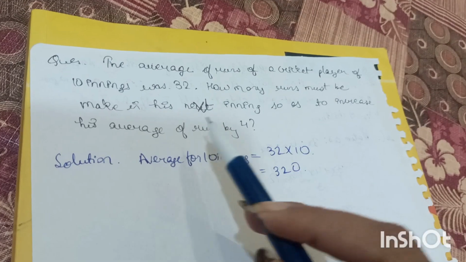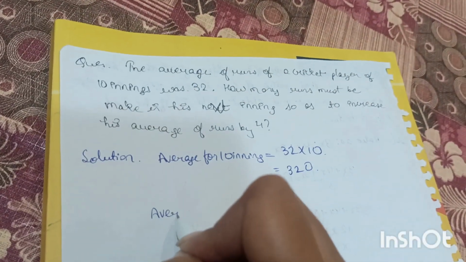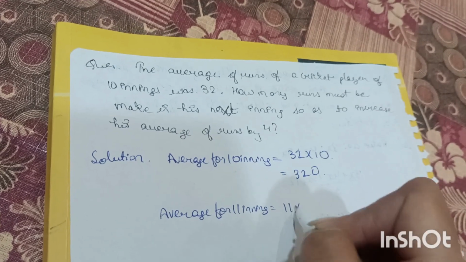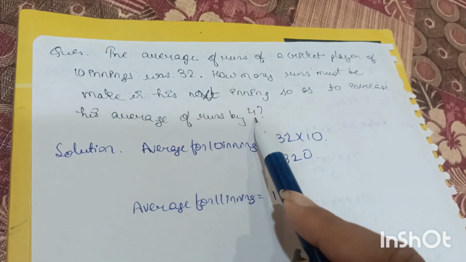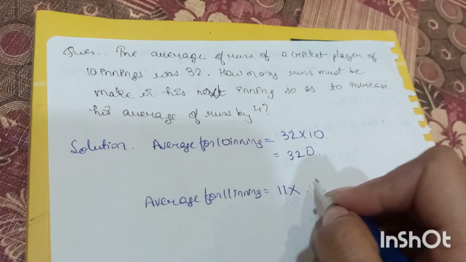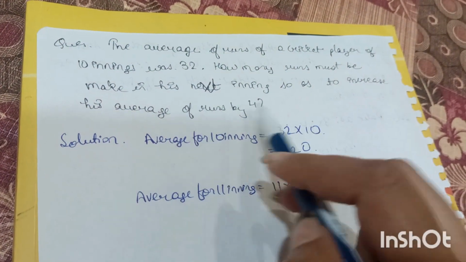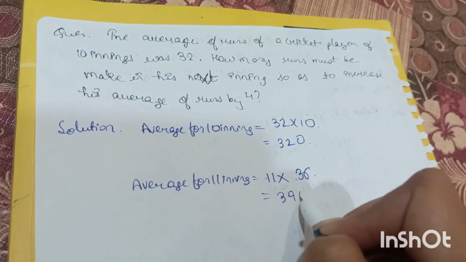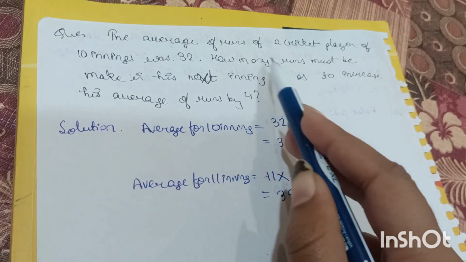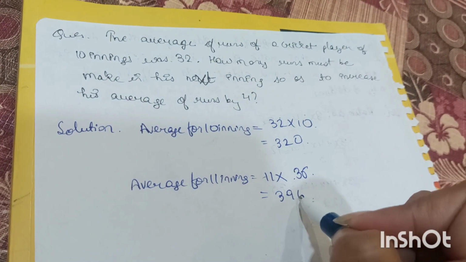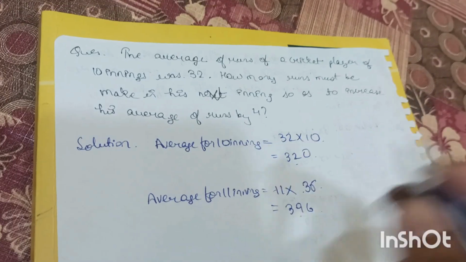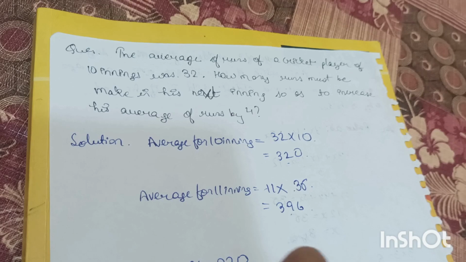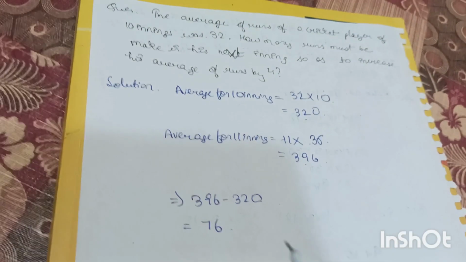Okay, so now the next innings. So the average for 11 innings, you will see it will come 11 into. See, the average runs is increased by 4. So 4 plus this, it will become 36. Okay, because it has been increased by 4. So 11 into 36, you will get the value as 396. So now we have to find how many runs should be scored in the next innings. So when we subtract, 396 minus 320, it will become 76. So they have to make this much.